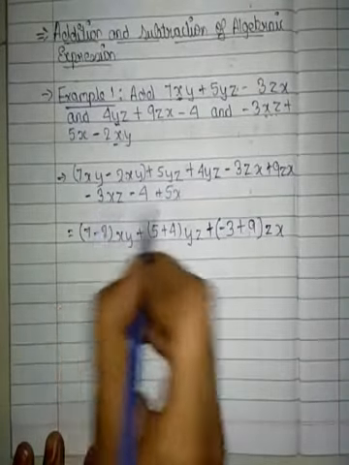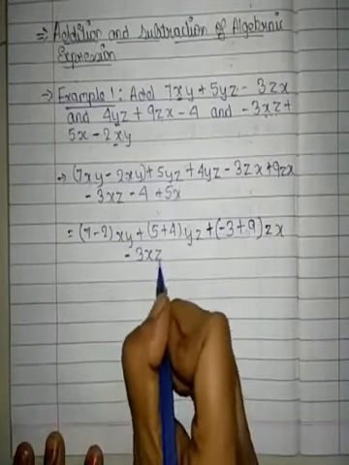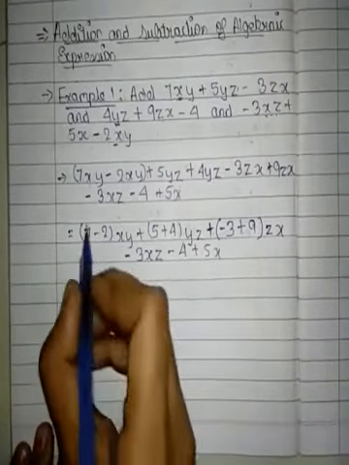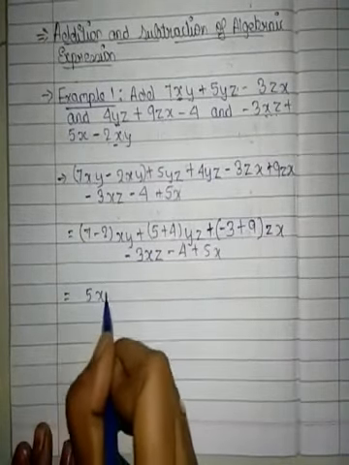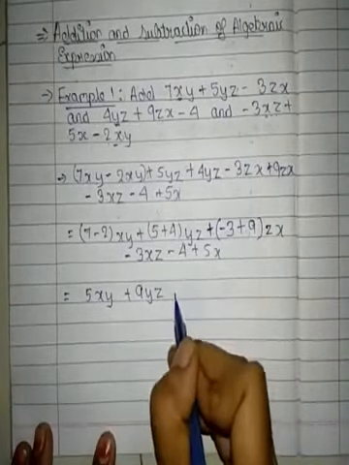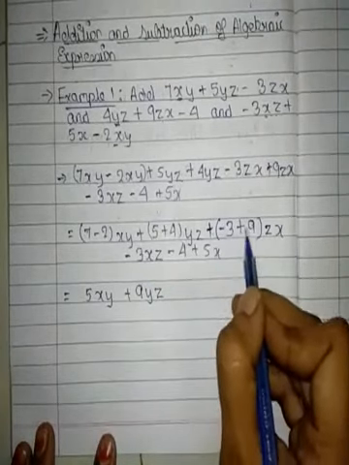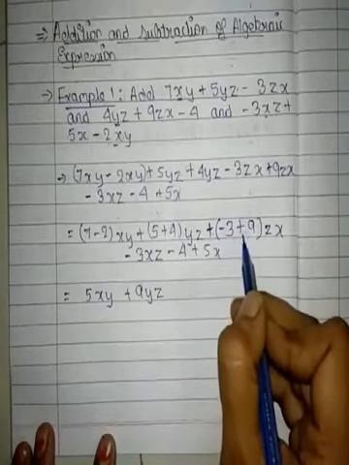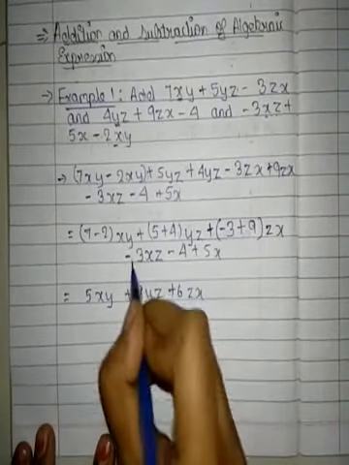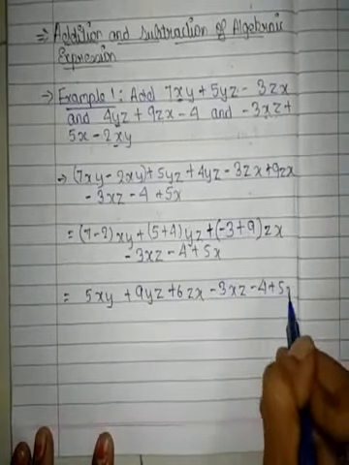Here we don't have to do anything, we just have to put the terms as it is, because there is nothing to add or subtract. Plus 5x. Now we will add 7 minus 2, that is 5xy, plus 5 plus 4, that is 9yz, plus here 9 minus 3, which is 6. The greater number has the addition plus sign, so it will be plus 6zx, and these terms as it is, minus 3xz minus 4 plus 5x.